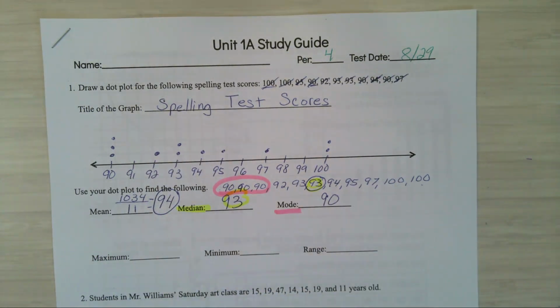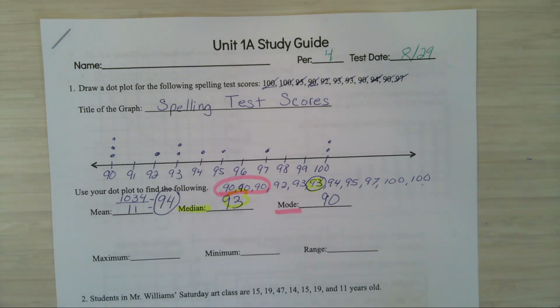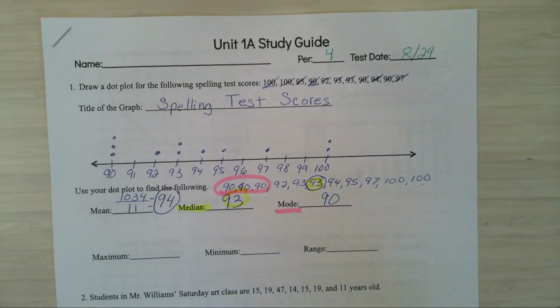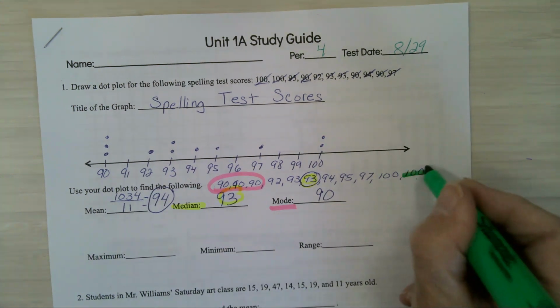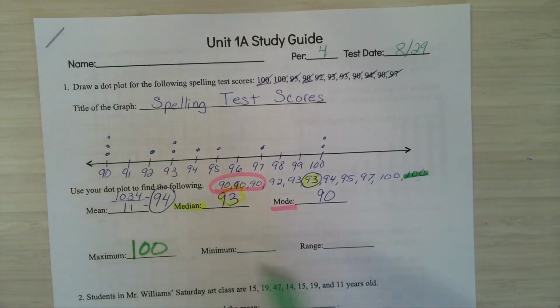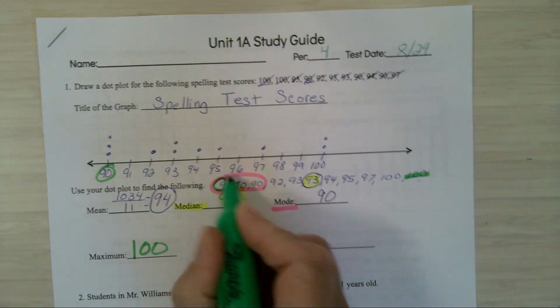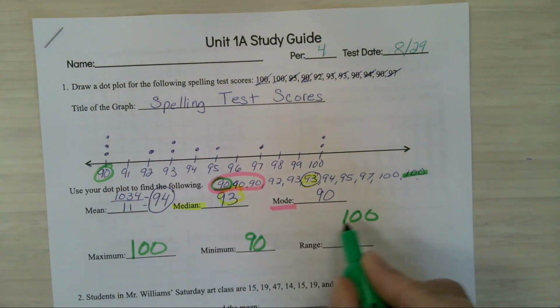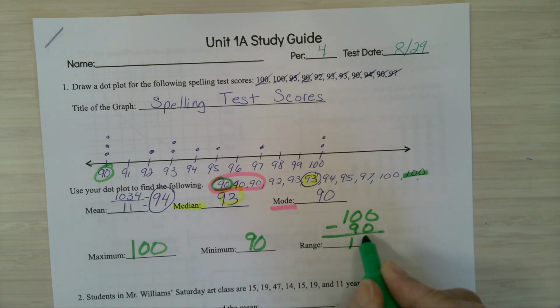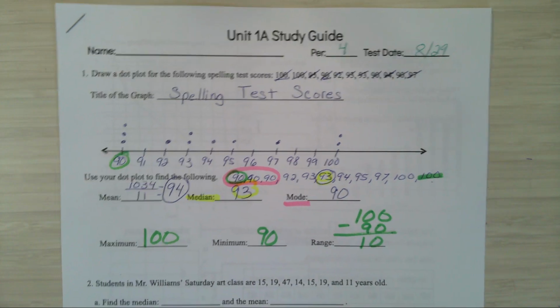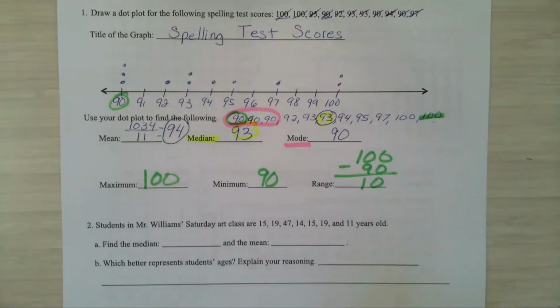Now, what is your maximum value in the list? What is your maximum value? Please pay attention. What's the maximum value? Yes. 100. And your minimum value is, yes, 90, very nice. So the range is your maximum minus your minimum, and the range is 10. Any questions? Okay, let's go on to number 2.